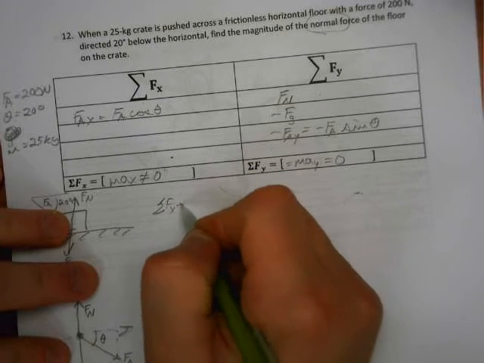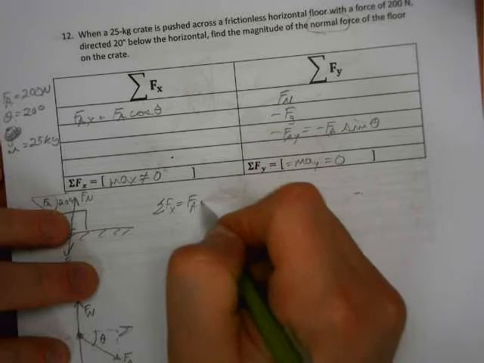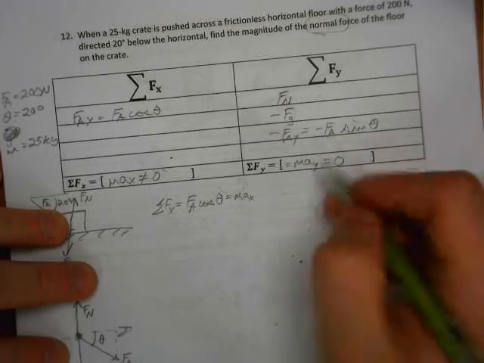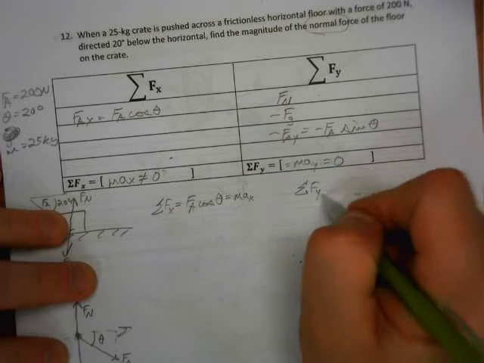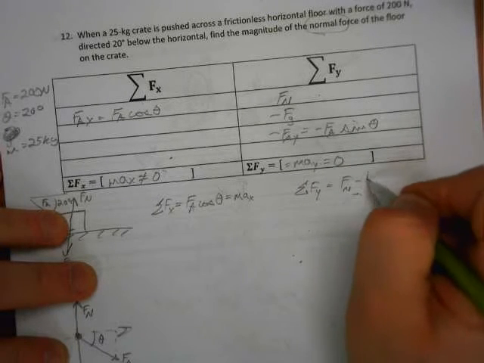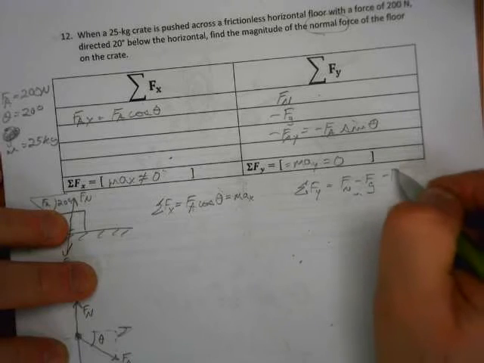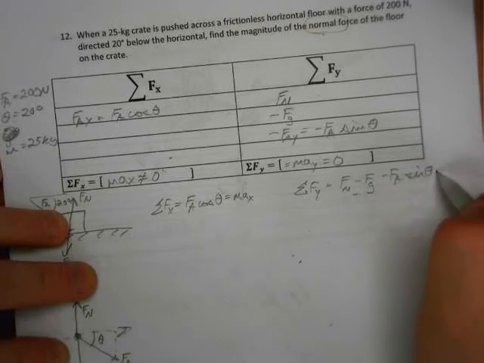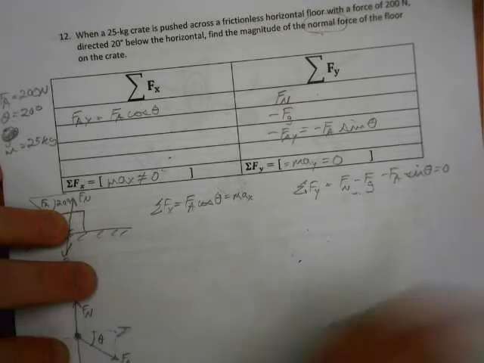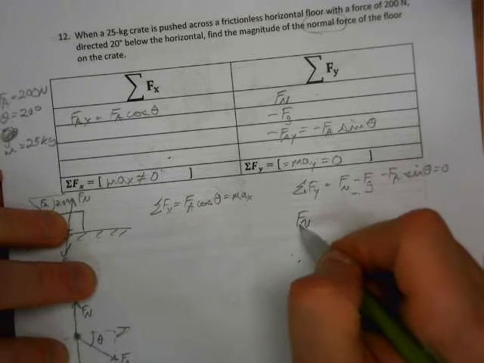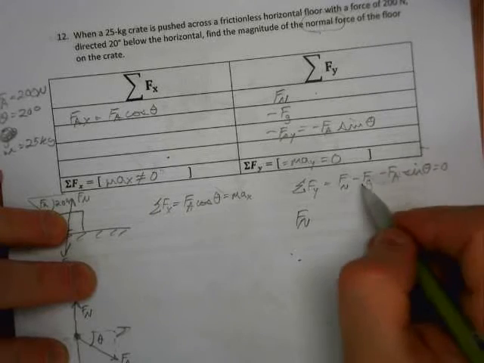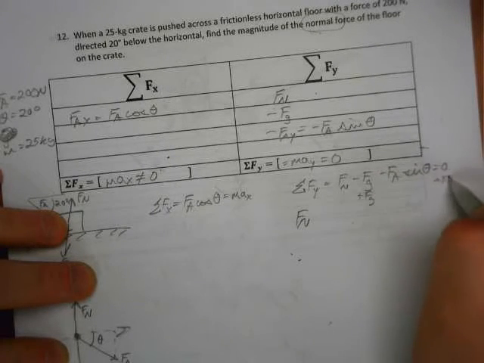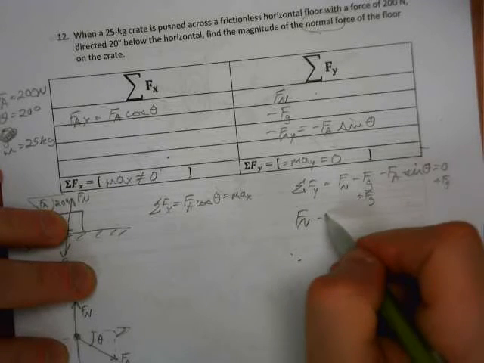Sum of the forces in the x direction just equals Fa cosine of theta equals m a x. And the sum of the forces in the y direction equals the normal force minus Fg minus Fa sine of theta equals 0. And of course the normal force now, I'm solving. Add Fg to each side.